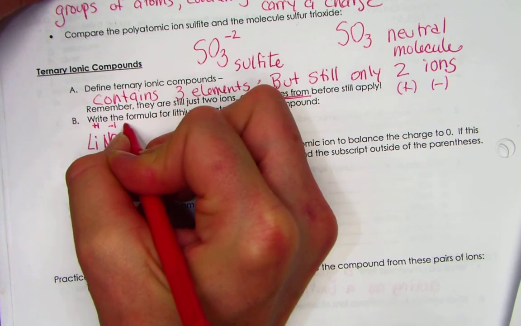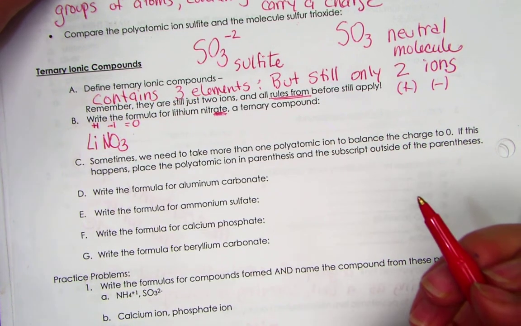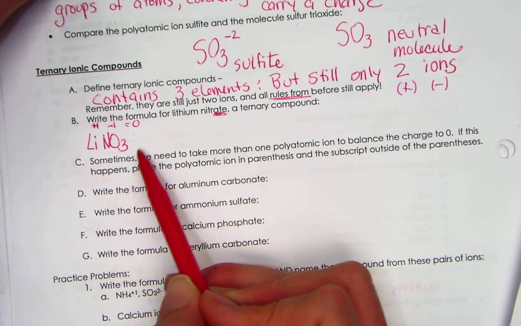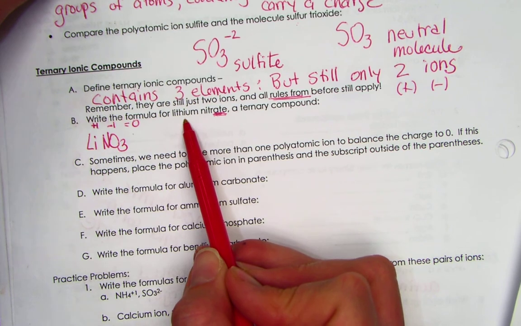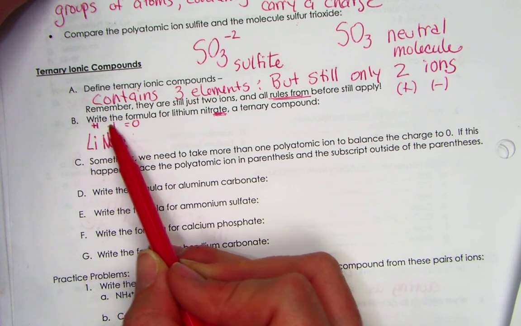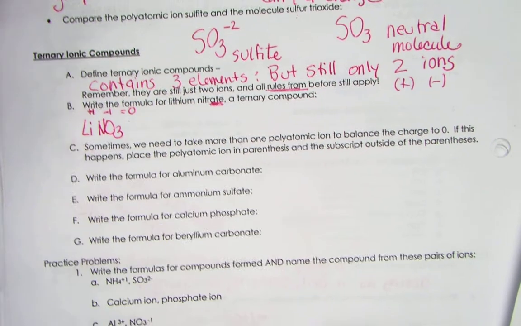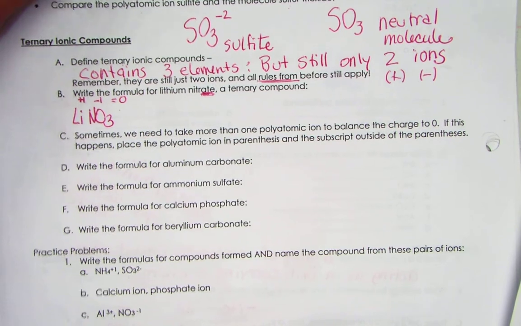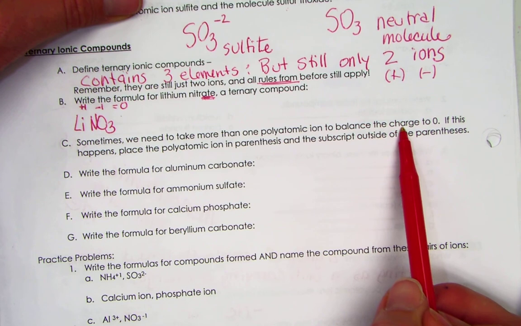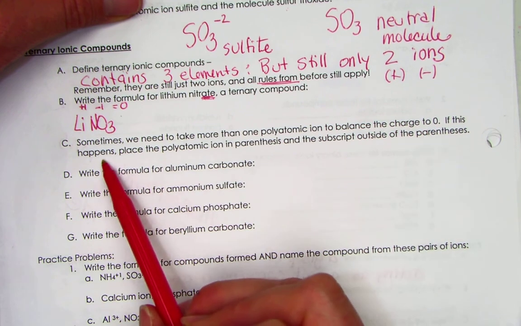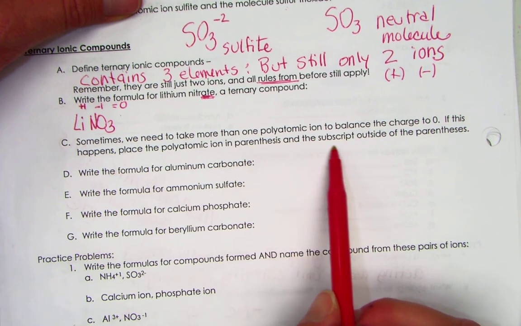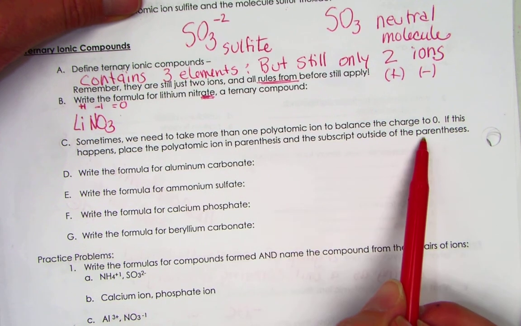A +1 and a -1 is electrically balanced. The formula for lithium nitrate is LiNO3. Still just say the names of the 2 ions. Li is lithium, nitrate is NO3, +1 -1 create an electrically neutral compound. Sometimes we need to take more than 1 polyatomic ion to balance the charge to 0. If this happens, we place the polyatomic ion in parentheses and the subscript outside of the parentheses.